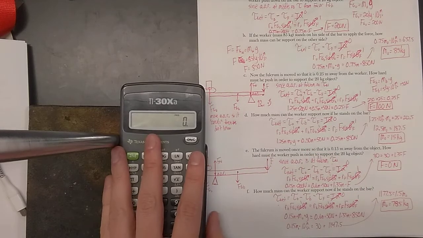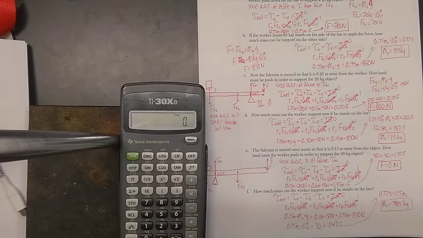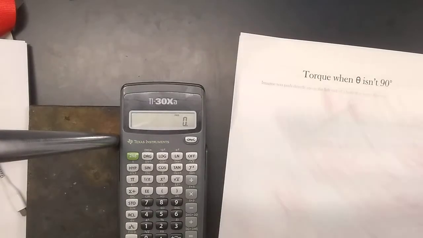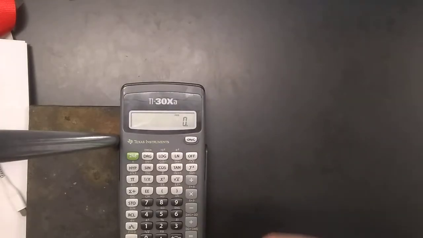This is kind of the beginnings behind how levers work. We're not going to do too much more with that, but I did just want to show you that the torques depend on the axis of rotation, and just changing where an object is pivoted can actually change those torques very substantially. We're going to move on to our last topic, which is what to do when theta is not 90 degrees.